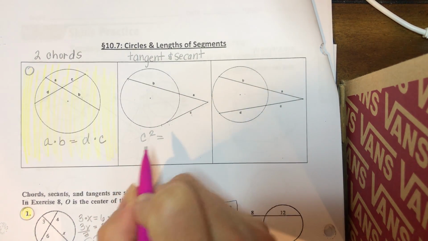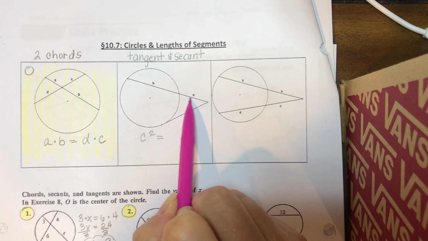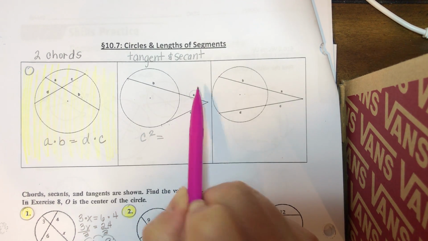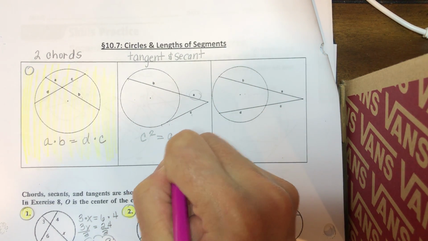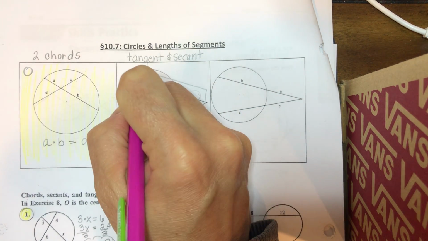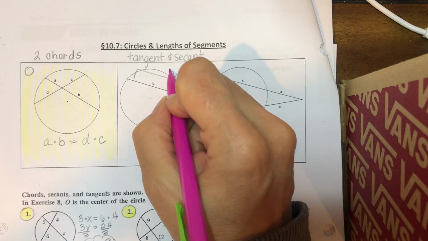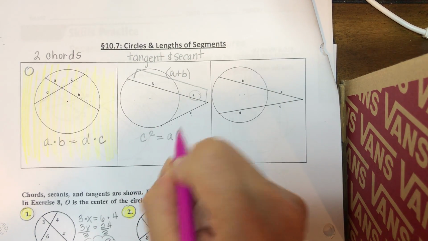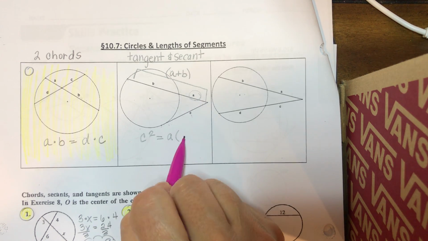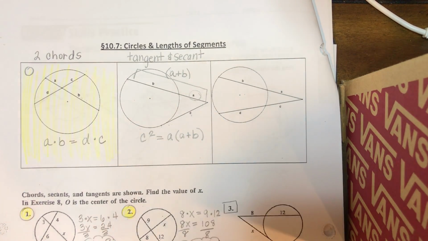And we set it equal to the outside piece, A, times the total length, which is A plus B. So we want to do the outside piece times A plus B.